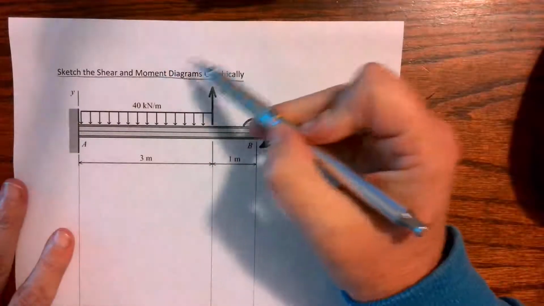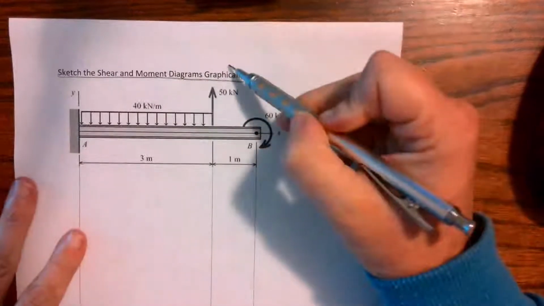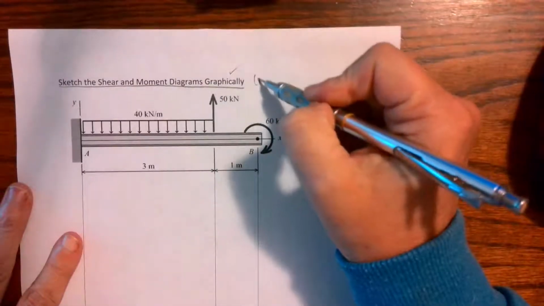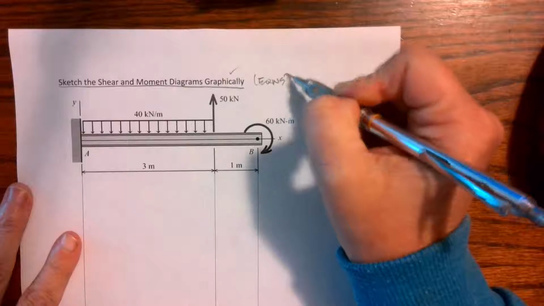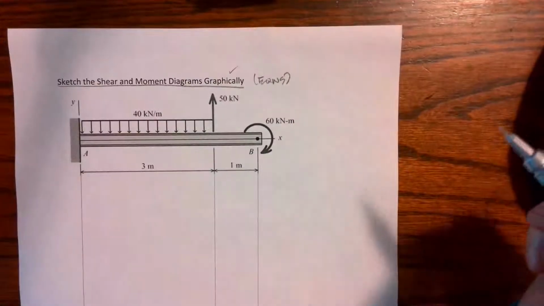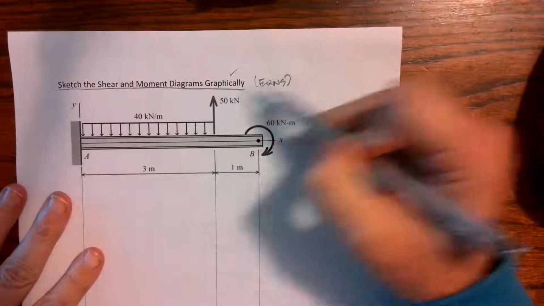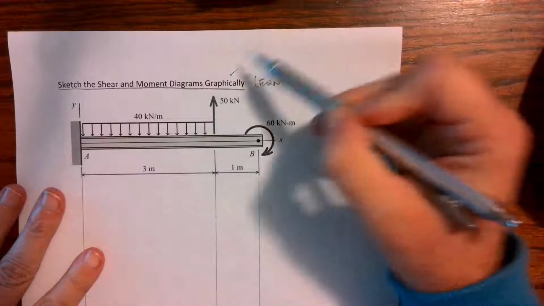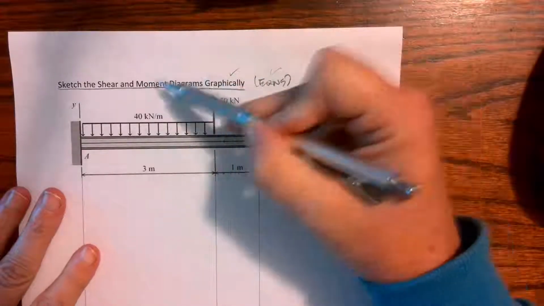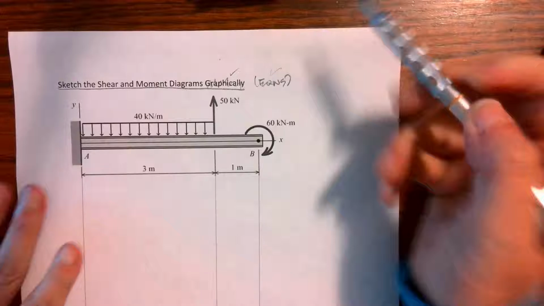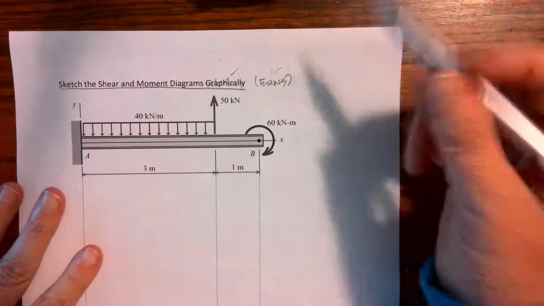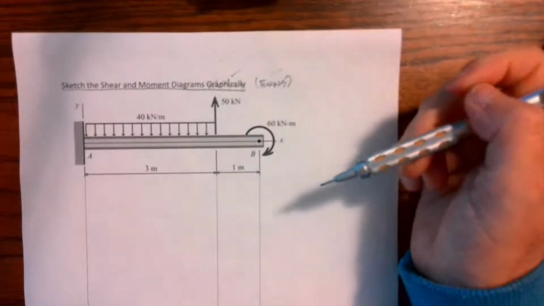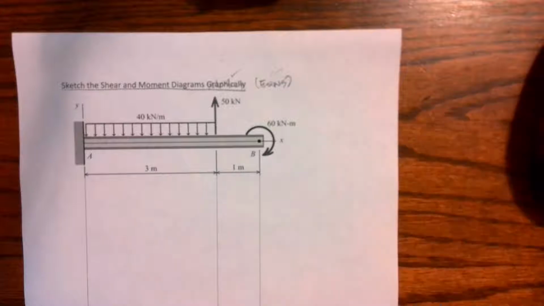So we want to end up sketching the shear moment diagrams graphically, but before we do that, we're actually going to write the equations. So if you're a statics student and you're watching this, and maybe we are just covering equations, you can stop before we start doing it graphically at the end, okay? We will get to graphically, but if you're trying to watch it for your homework, maybe just wait until we get to that in class.